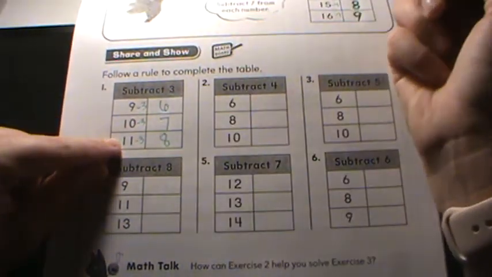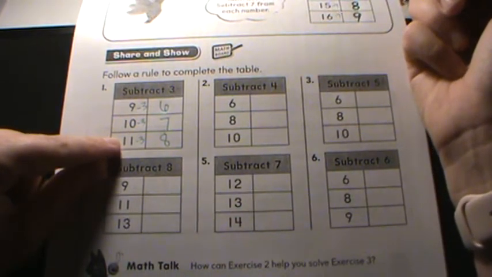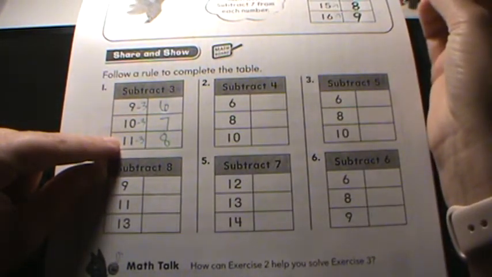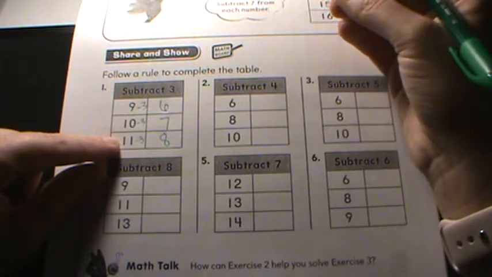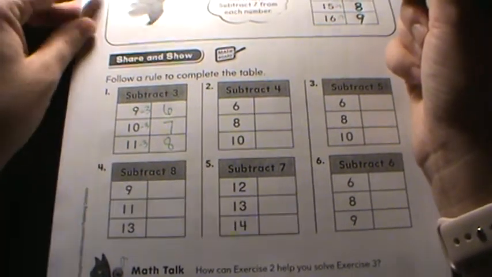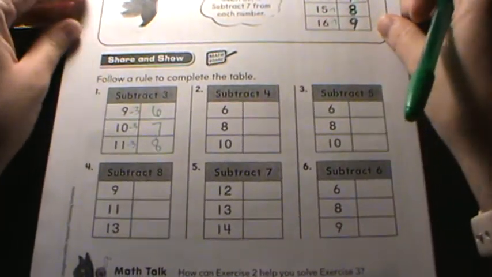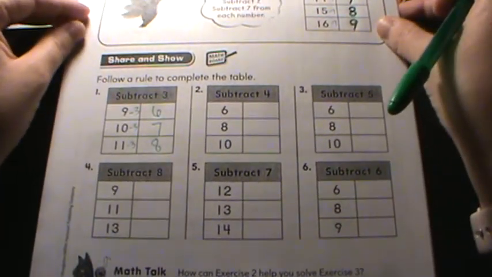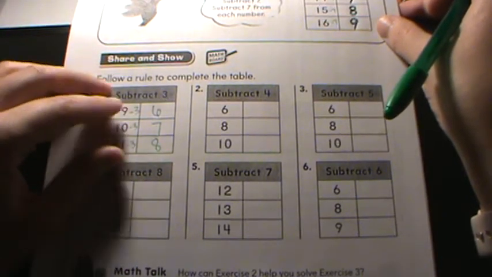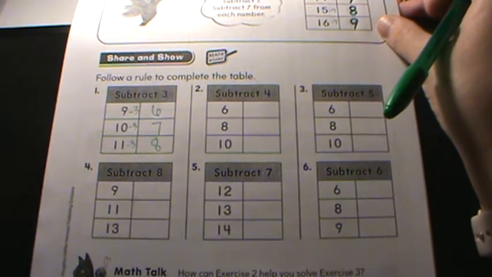So the faster they can complete these function tables, the better. But if they need to use a number line or need to draw a picture, please allow them to do that. They can get objects around the house and take away. Subtraction is definitely not as fluent as addition at this point. I know that is a pretty common occurrence. So don't be frustrated with your child if it is not happening quickly. I want them to apply what they know about addition, but subtraction is just a little bit harder for their brains.